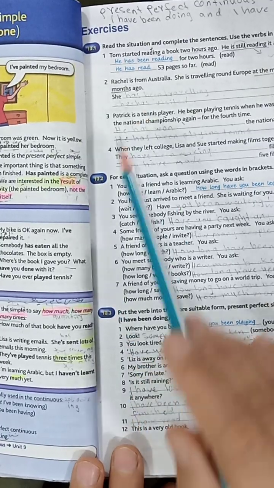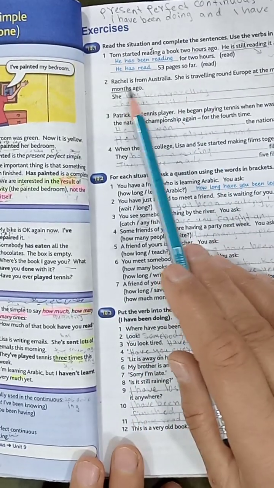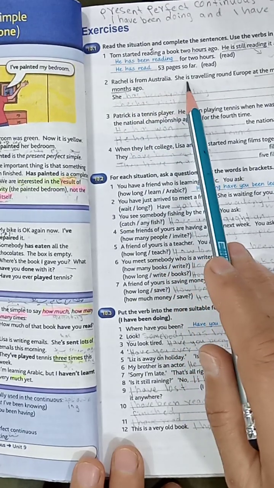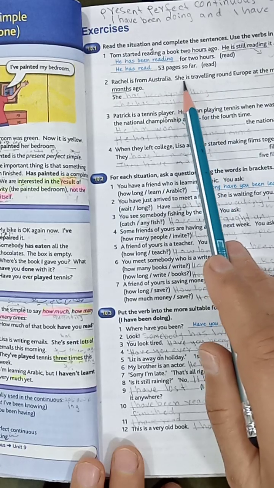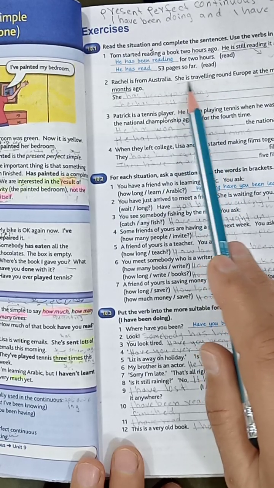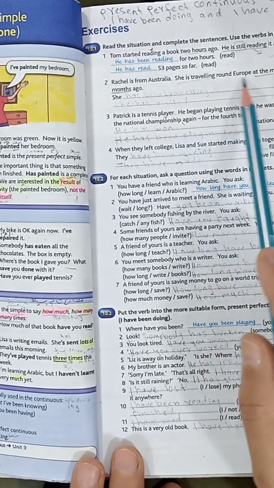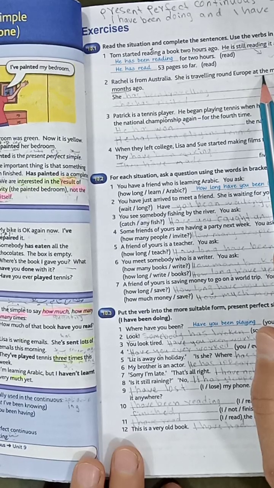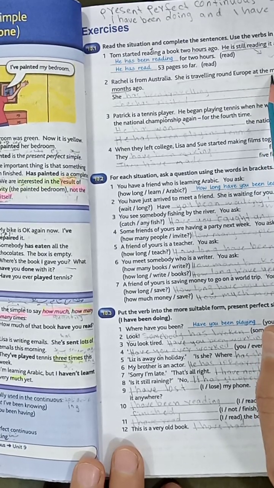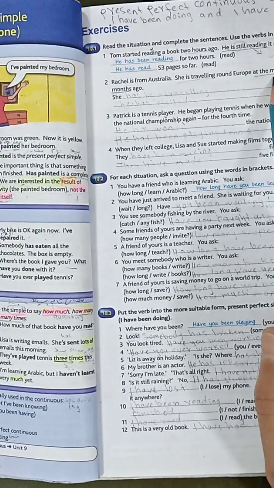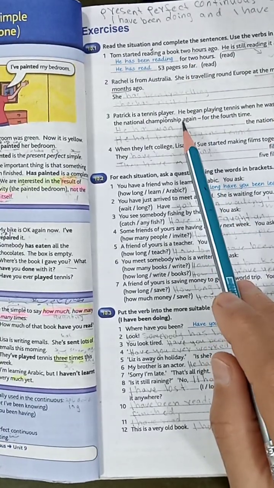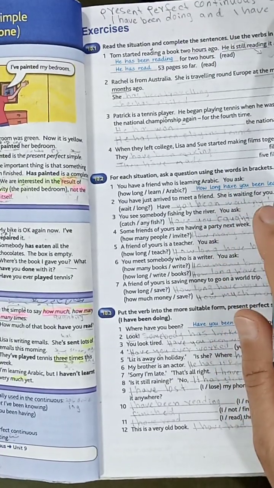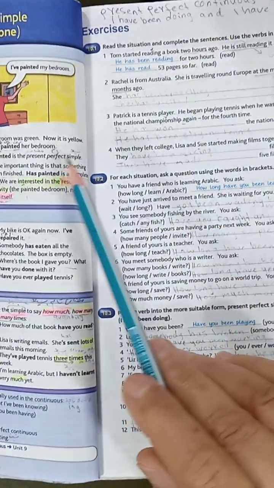Okay, and as we see here, Rachel is from Australia. She is traveling, in the continuous form, around Europe at the moment. At the moment also refers to what? Continuing. So our topic here is present perfect continuous and present perfect simple.